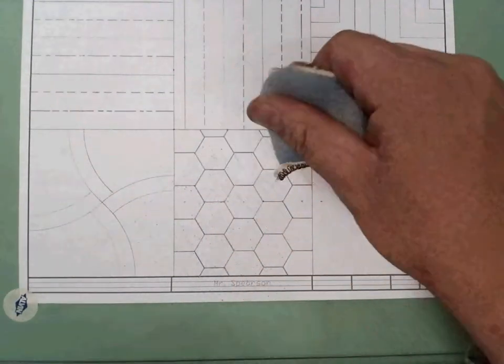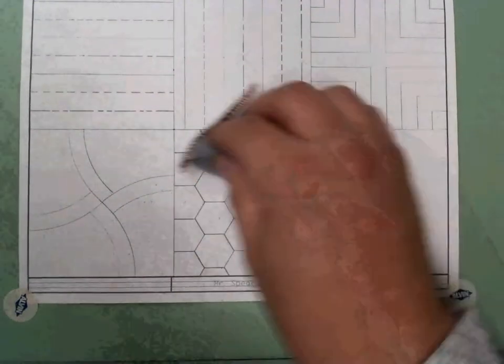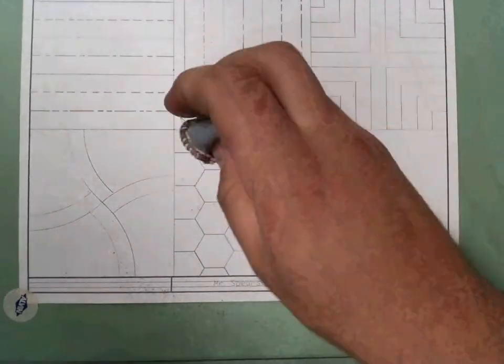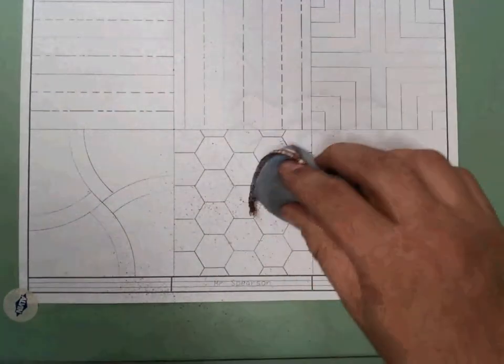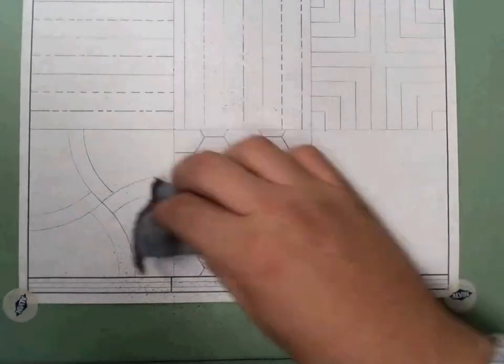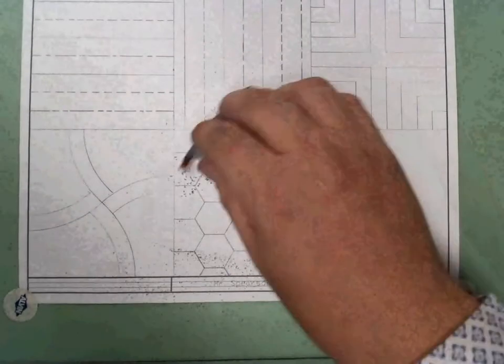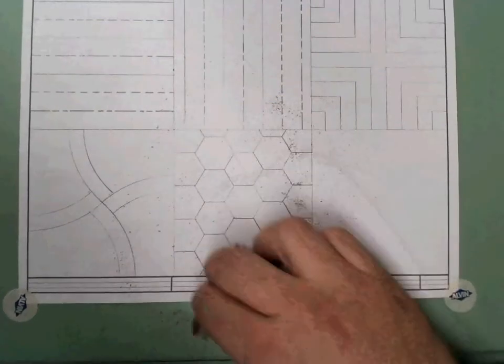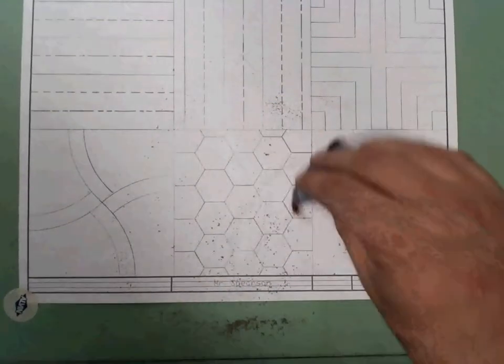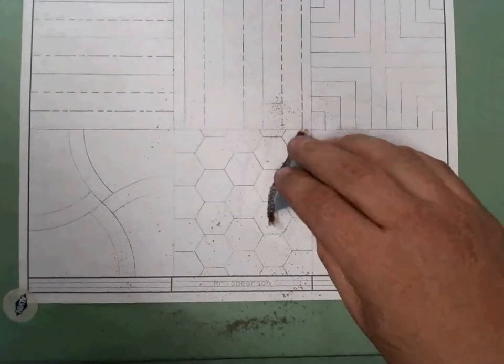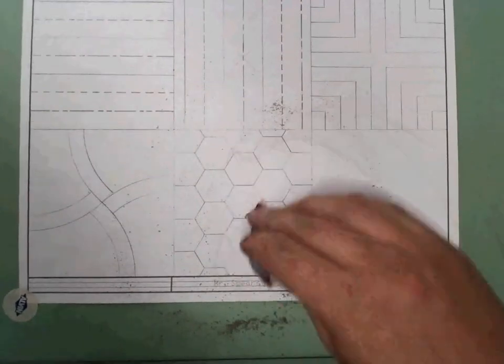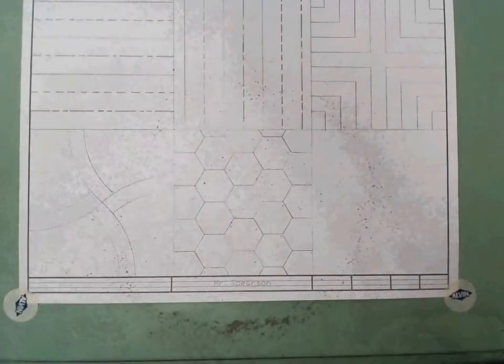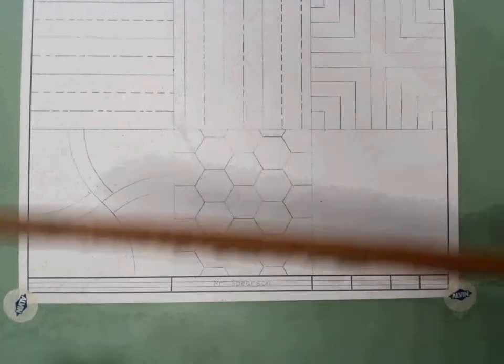Now what do I need to do? Grab my erasing pad again. And I'm simply going to squeeze out some more here. Right, done.